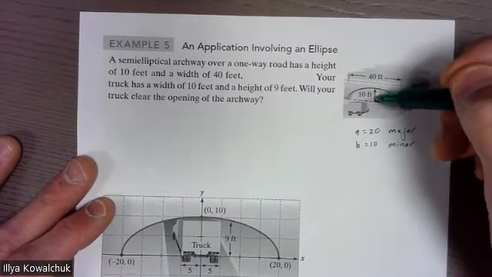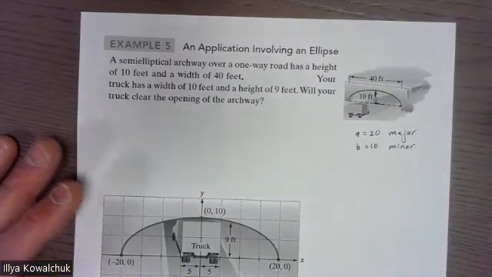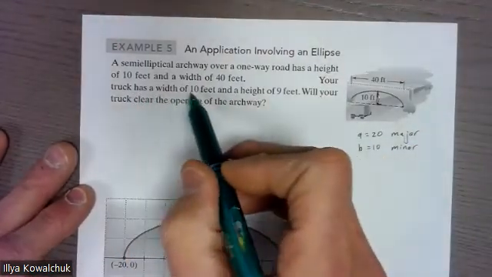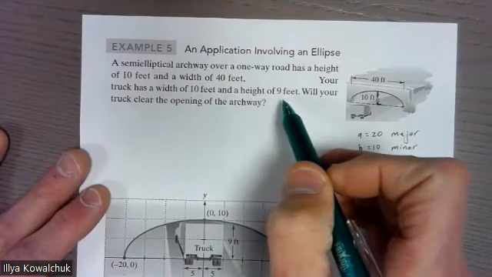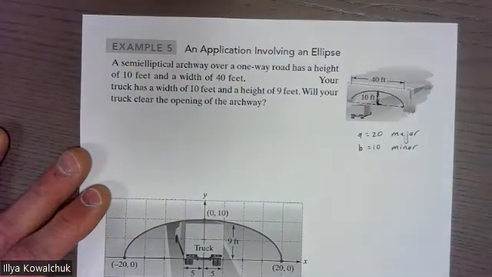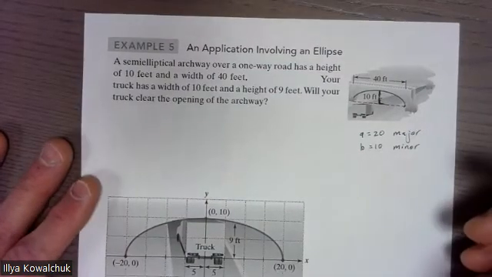Right, the distance from the center to the edge of the ellipse is 10. Okay, now your truck has a width of 10 feet and a height of 9 feet. Will your truck clear the opening of the archway? This is a very financially important question because we don't want to destroy our truck.